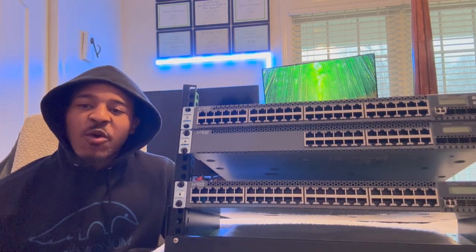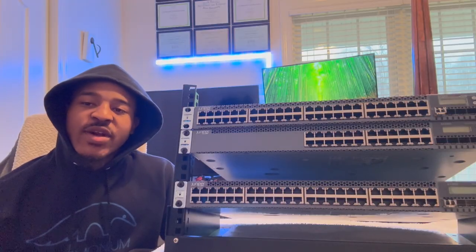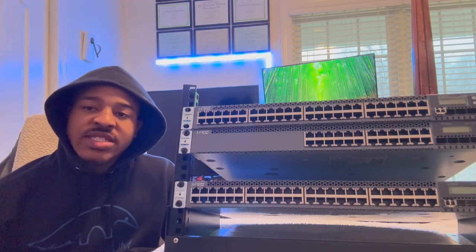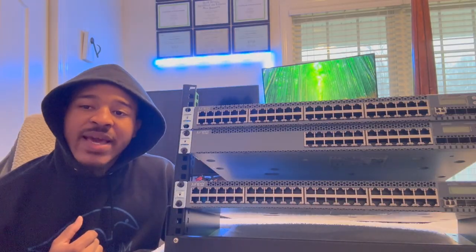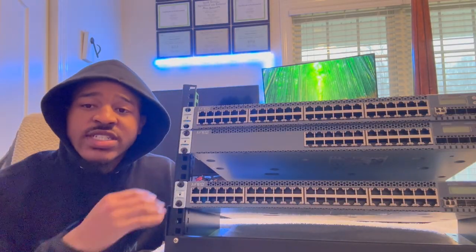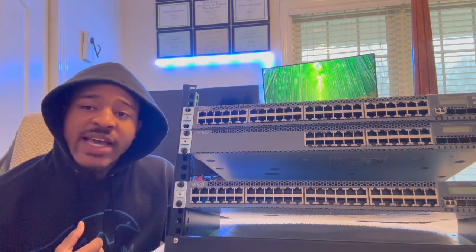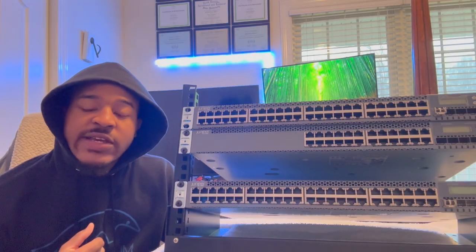In today's lab, we will be talking about port security, and in particular, we're going to be talking about MAC address limiting. So with MAC address limiting, basically what we're going to do on this switch is limit the amount of MAC addresses that can be learned on a particular interface.